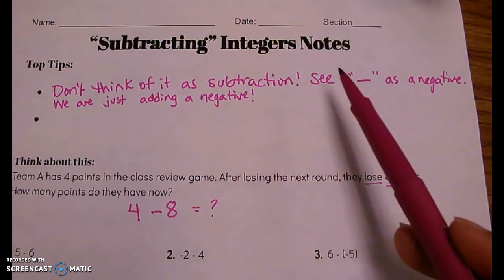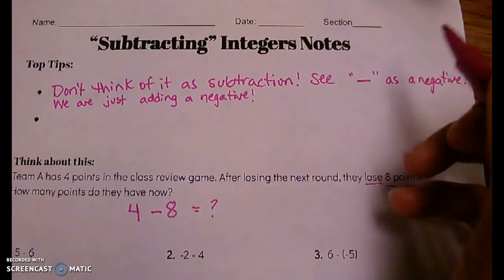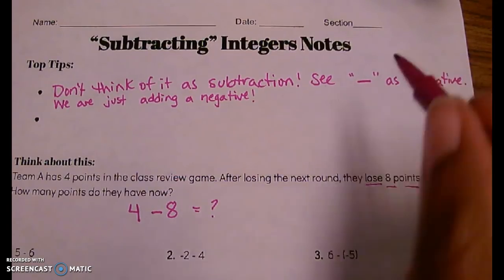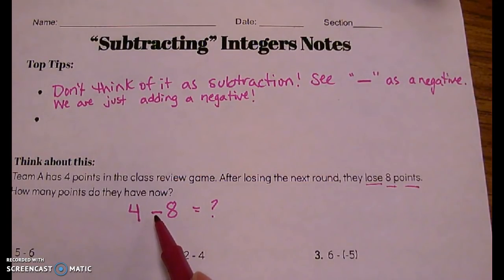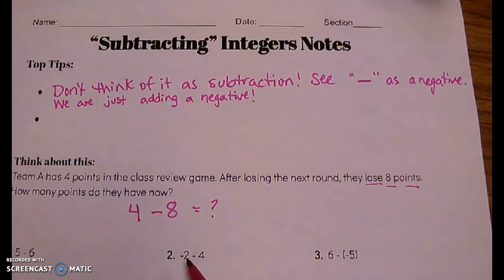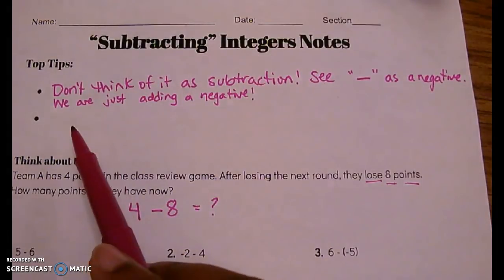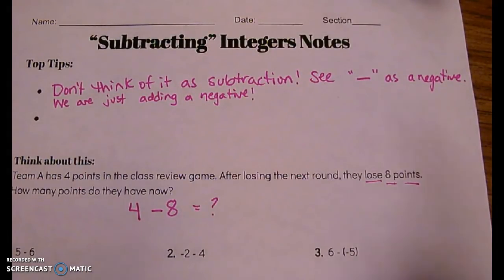Not subtraction, but as negative. So anytime you see this, whether it's in the form of 4 negative 8, or even if we have other problems, as we'll see in the future, look at this symbol as meaning negative. For these problems, we are simply just adding a negative.